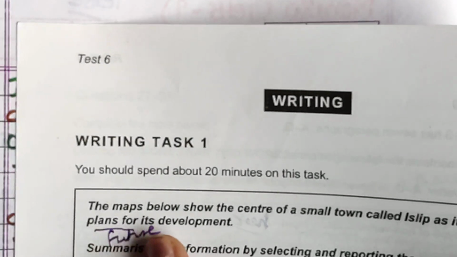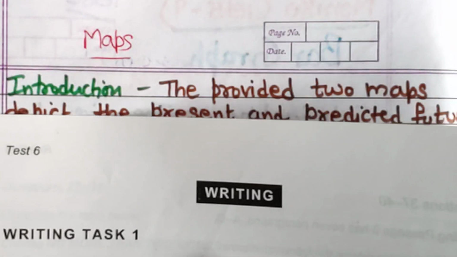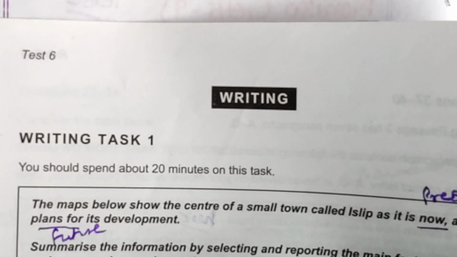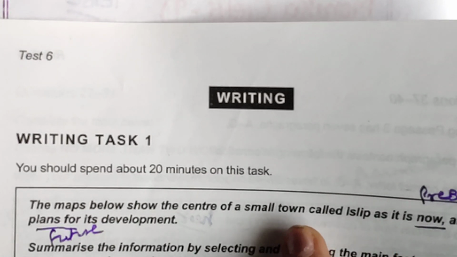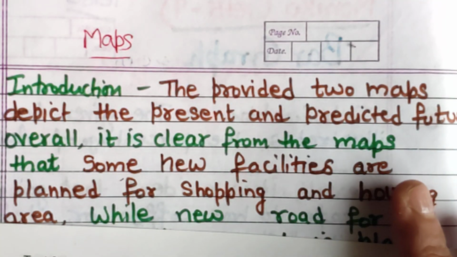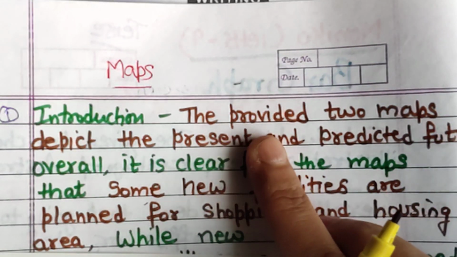Predicted future plans for its development, future development for the small town called Islip. You can use it for the small town Islip, because there was less space. Now you can see the first introduction is always in present tense.